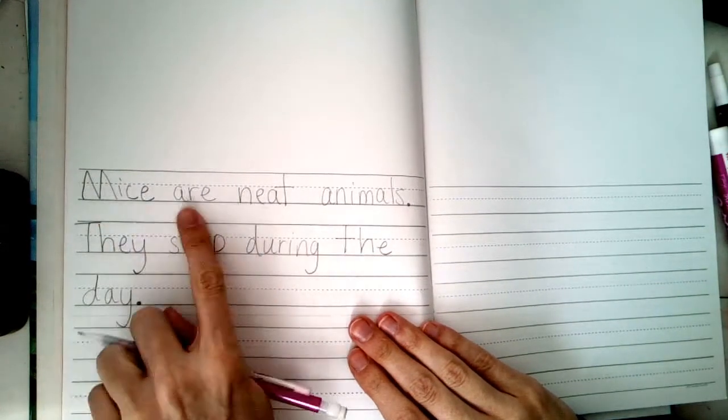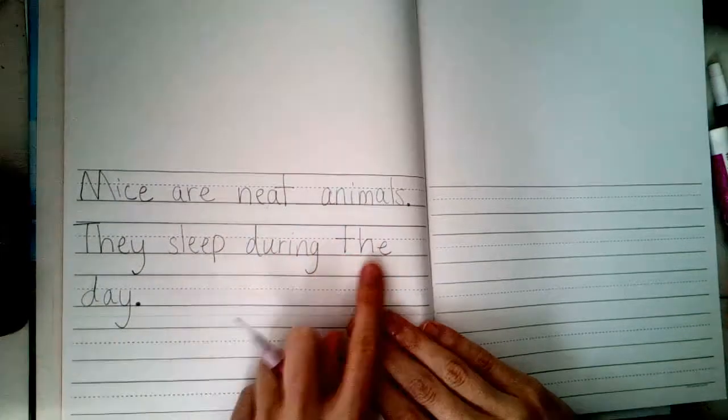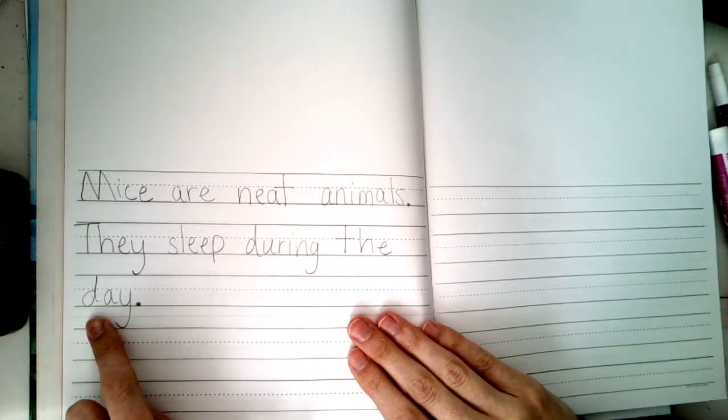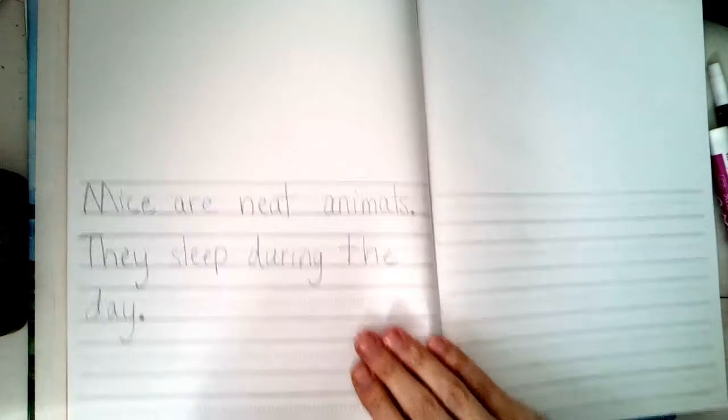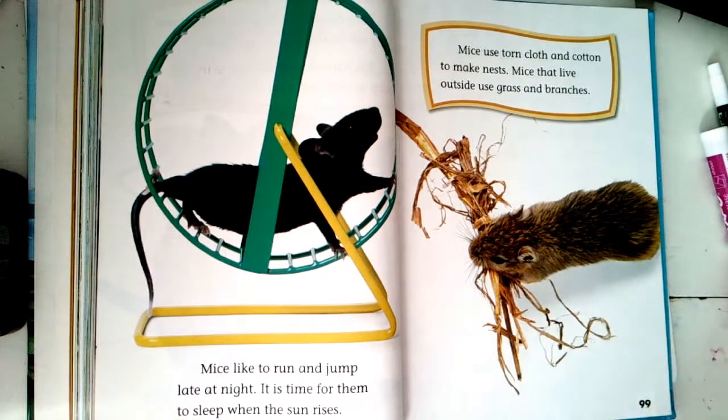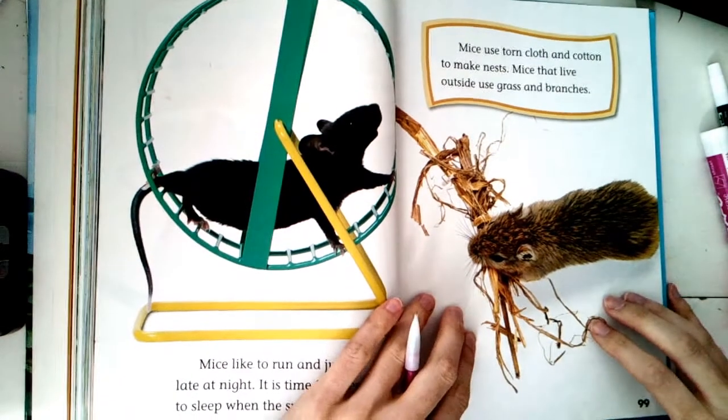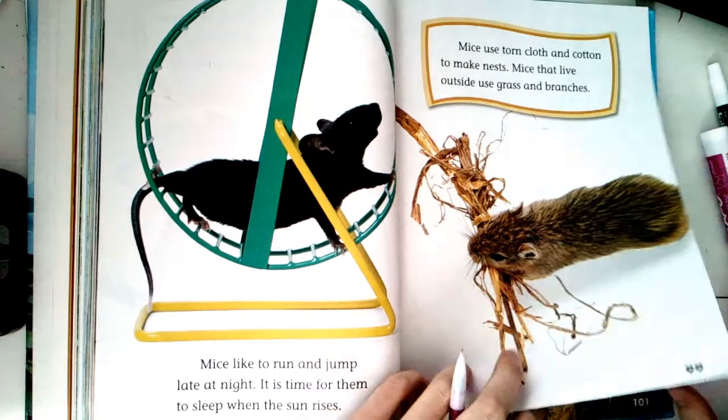So mice are neat animals. They sleep during the day. Okay, so that's kind of neat. I need some more facts for my reader, because that's pretty short. I'm going to think of one more. So the next thing I remember, this is our fact that you're going to have to find your own. You can't use mine on this one.